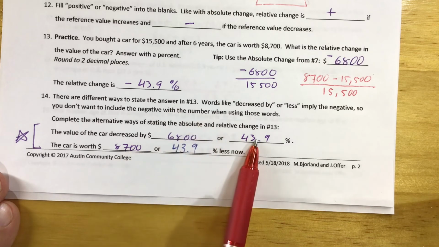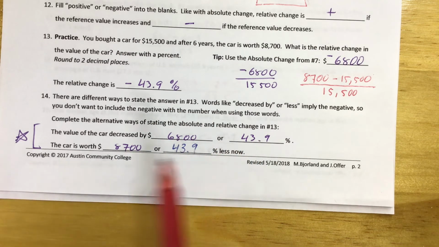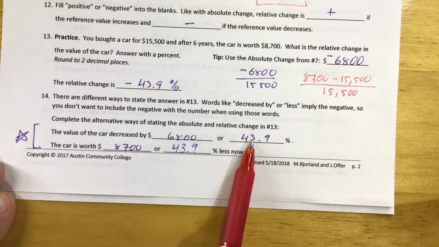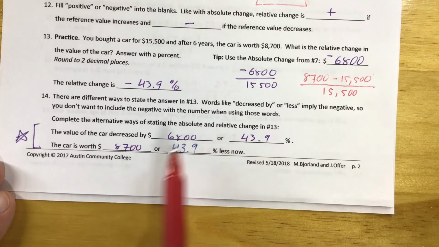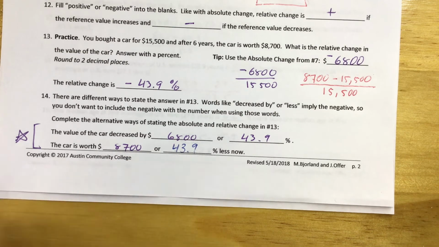Okay, so it's still the same thing here. It's just placed in a different sentence, like how it works in with the other words. Here they're saying that they are the same thing. These are not the same thing, but in the wording, it's become that value from taking away the 43.9% from it.